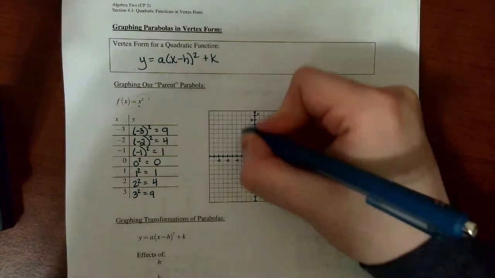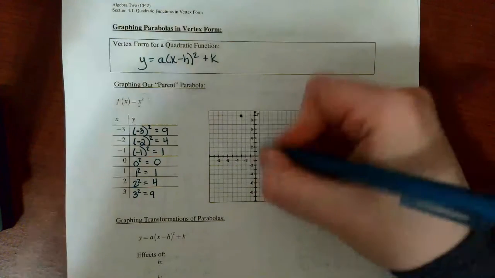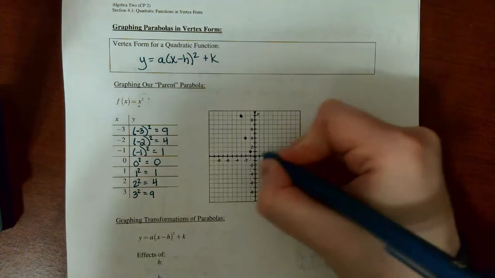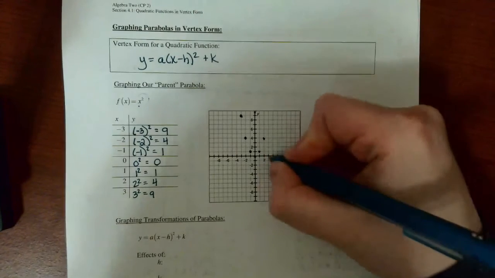Okay, so -3 comma 9. -2 comma 4. -1 comma 1. 0, 0. 1, 1. 2, 4. 3, 9.